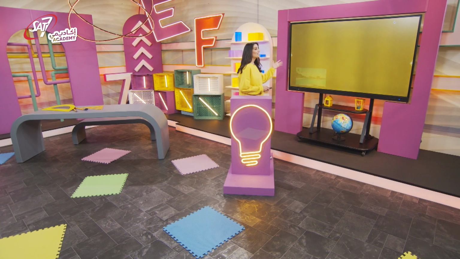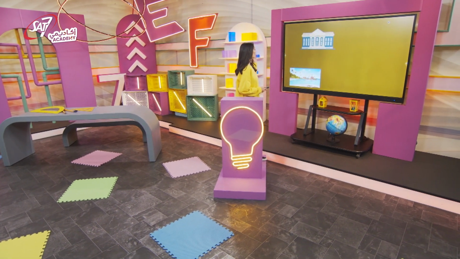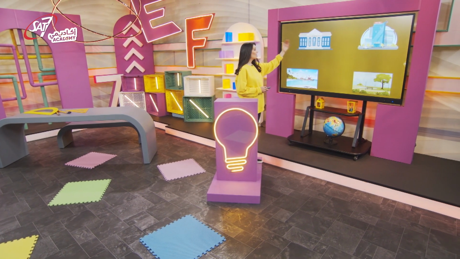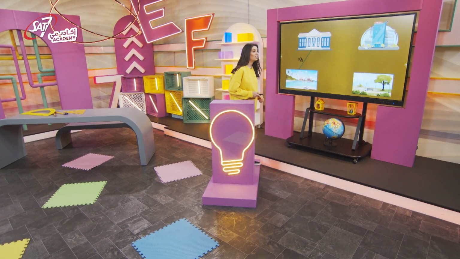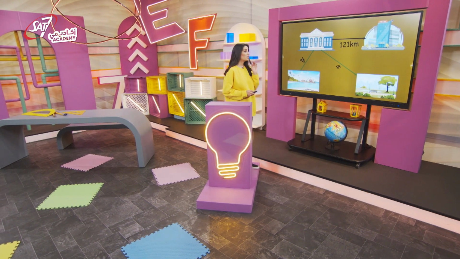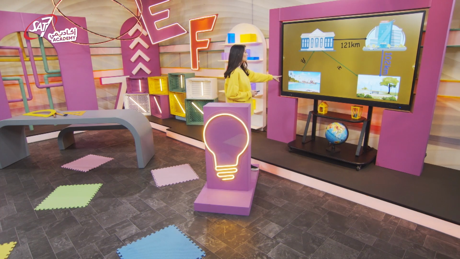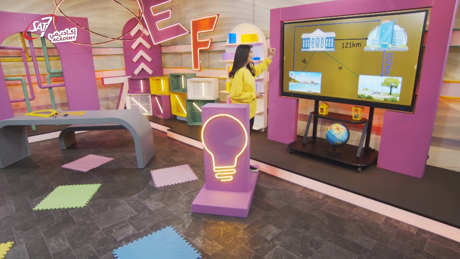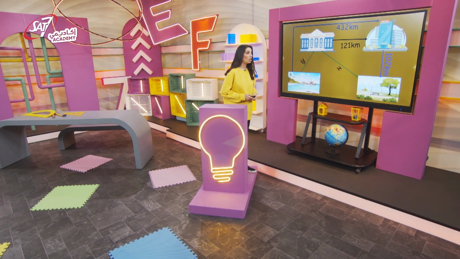Are you ready now for a challenge? This is another map that includes a beach resort, a museum, a hotel, and a garden. You need to find the y and the x, the distance from the beach resort to the museum, and from the museum to the garden.